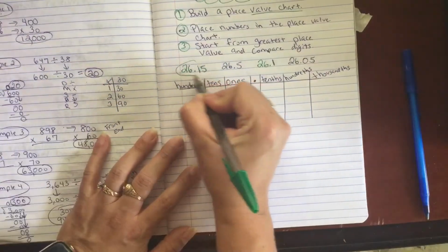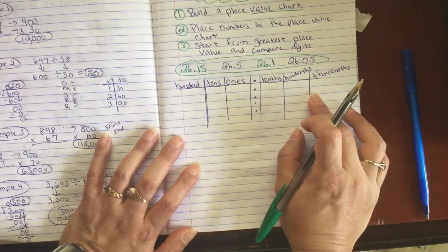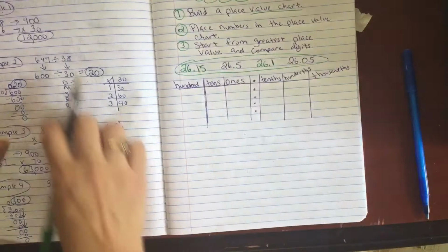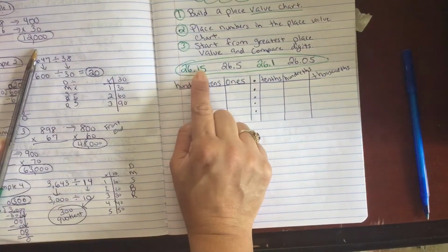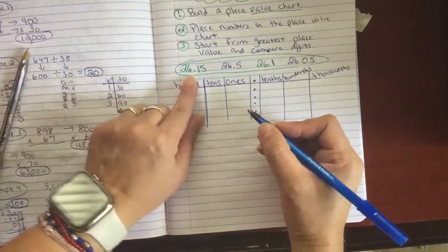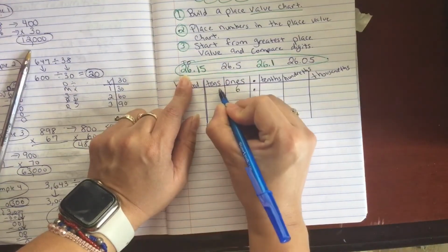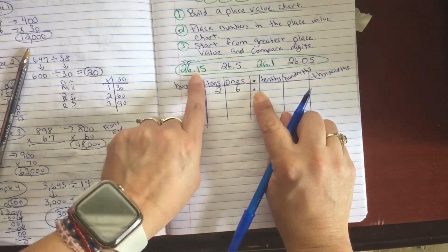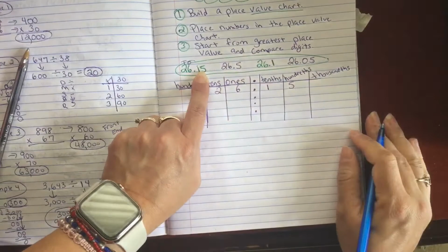Let me circle them for you. These are the numbers that I have to put here on the place value chart so I could compare the decimals. Okay, so I'm going to start with the first number, 26 and 15 hundredths. This is my ones, this is my tens, right? So 26. Here's my decimal. That's my tenths, 1/10, and 5 hundredths.